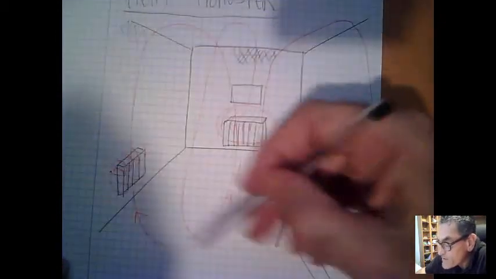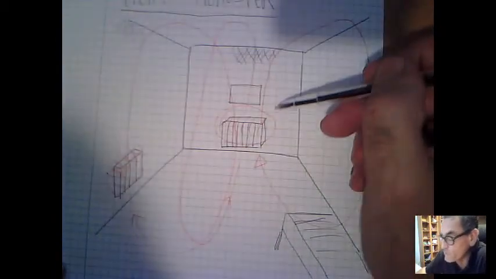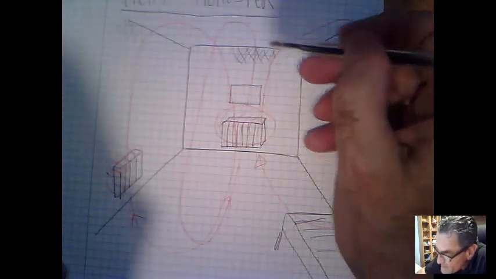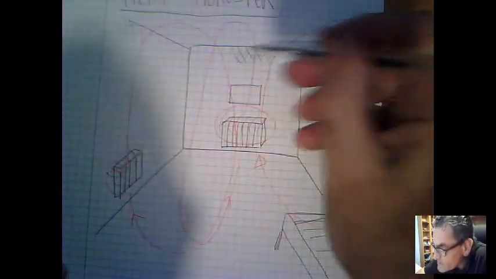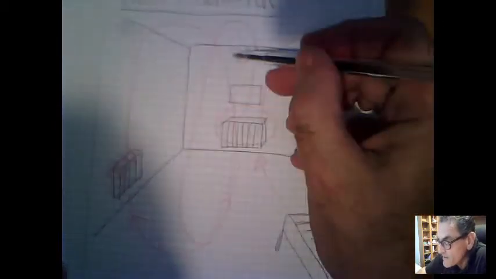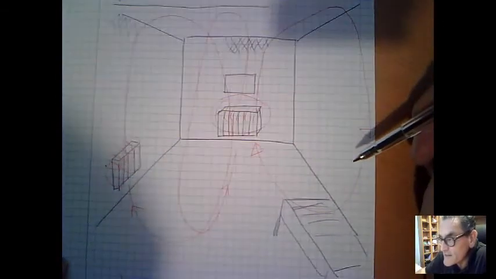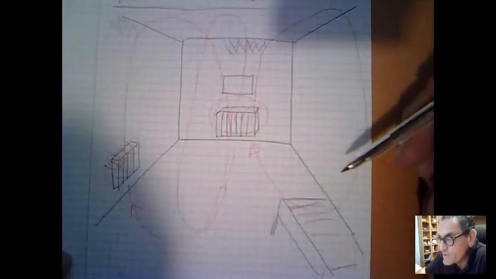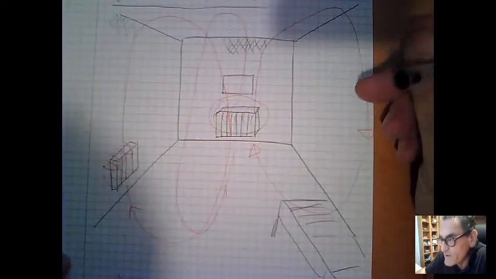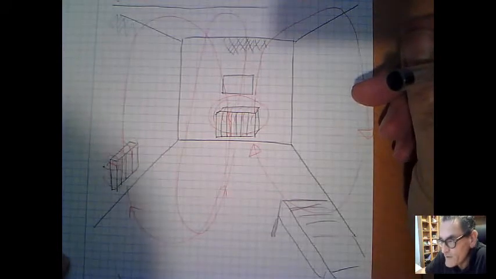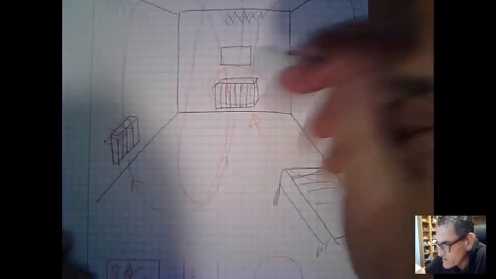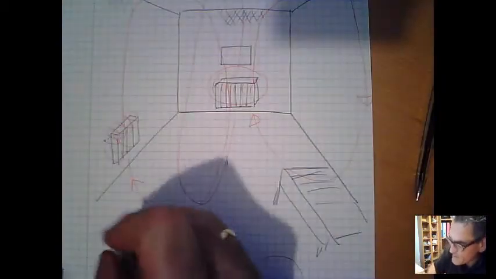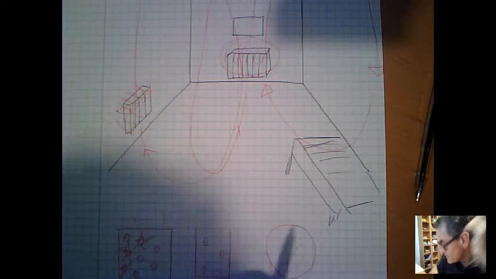It's because all this air which is circulating during the winter when the heating works passes here, and here it turns, and sometimes it's full of dust, and this dust gets attached to the wall. That's why your walls are dirty on top of radiators.